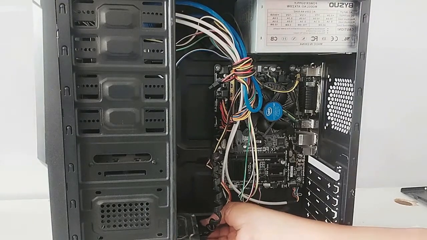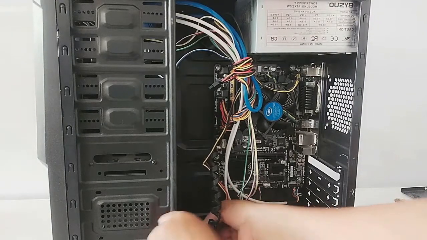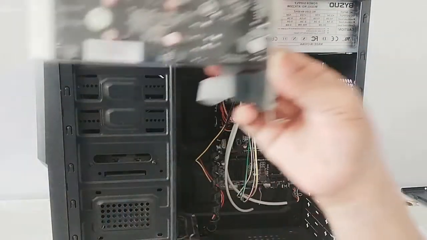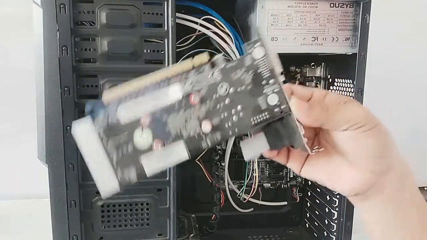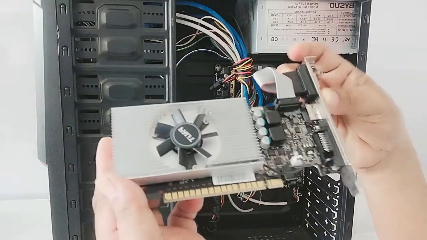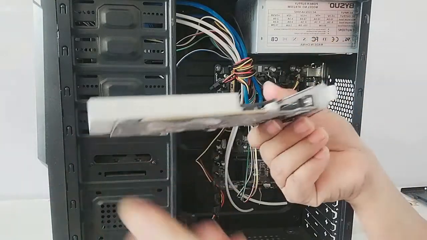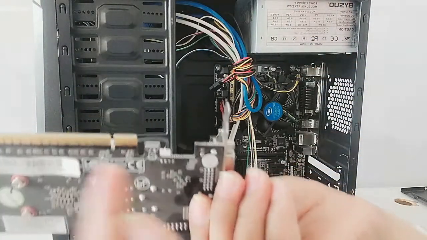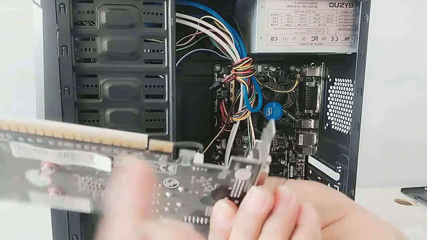So we need to install it, we need to mount everything. So after installing, by the way, we still have one. This is our graphics or video card. So we're going to install this. This is the pin that is attached to the motherboard.